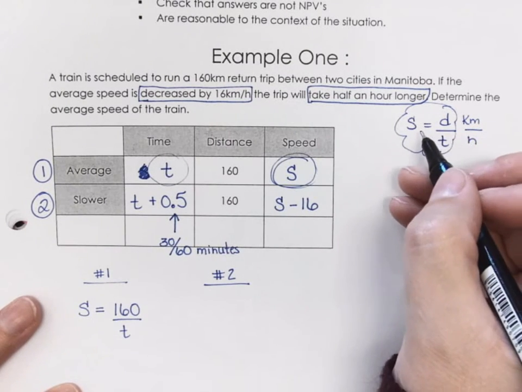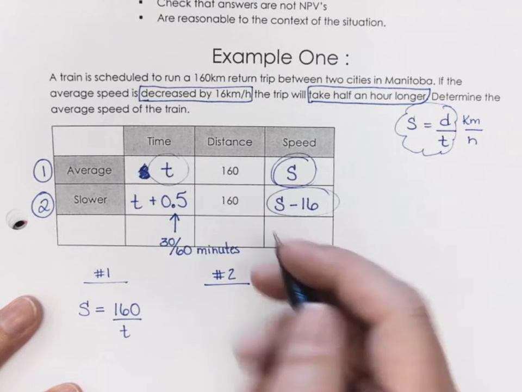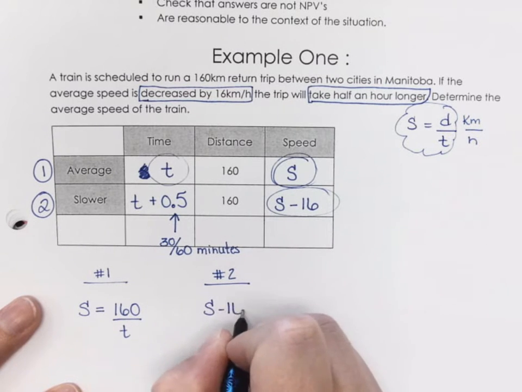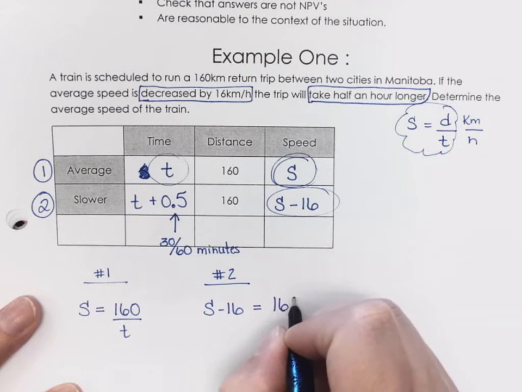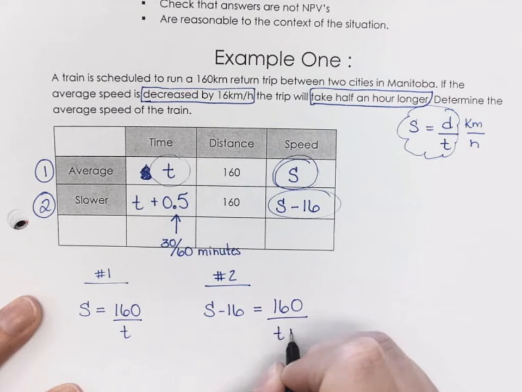Okay, equation number 2 is going to look a little bit different. Speed is now reduced by 16, so I'm going to use this one. S minus 16 equals 160 divided by T plus 0.5.